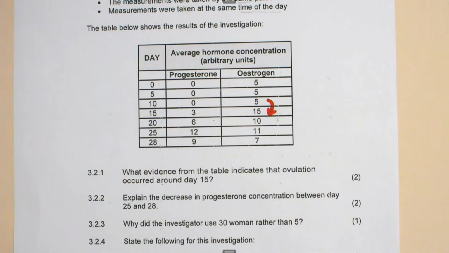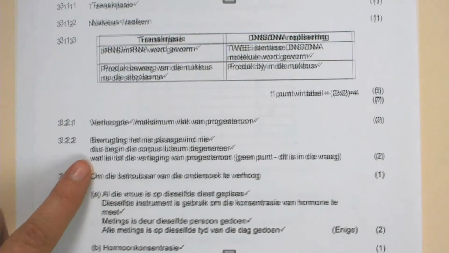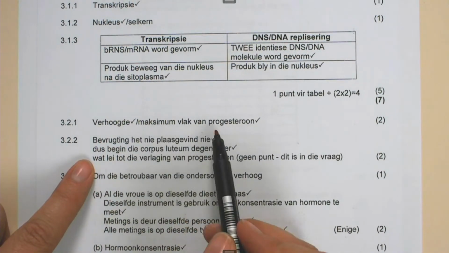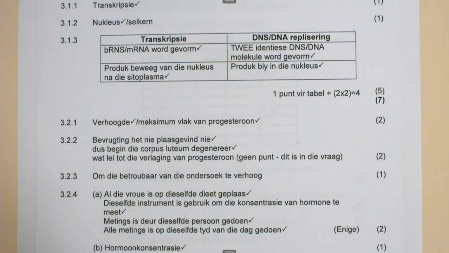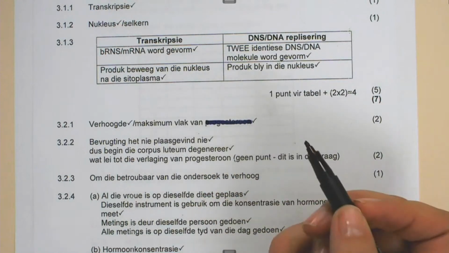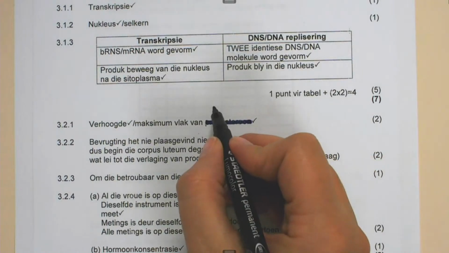At this stage, I would just like to emphasize to the Afrikaans teachers, please refer to the Afrikaans memo. If we look at the Afrikaans memo, it says 'n verhoogde maksimum vlak van progesteroon. So please just make sure that that is not correct. It is supposed to be estrogen.